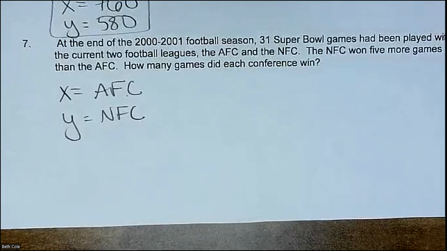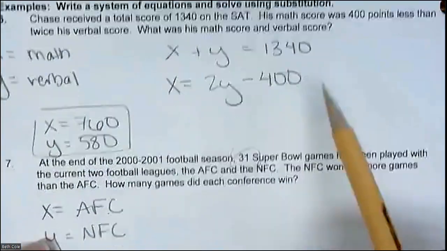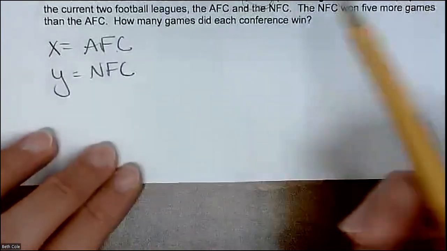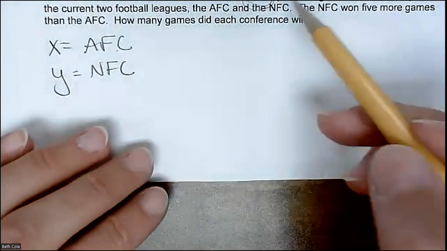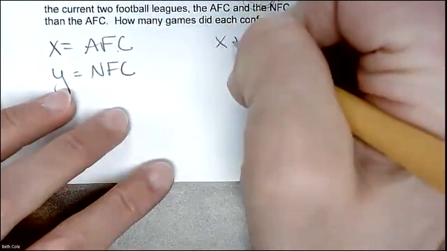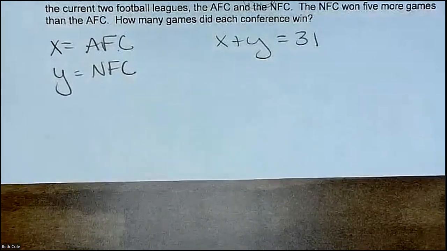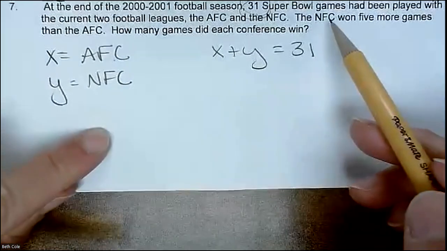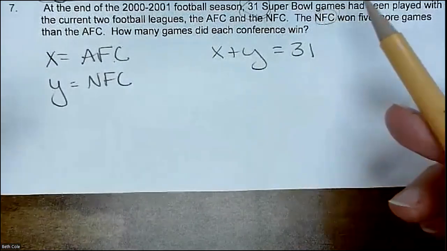The first thing is, what are the two items? Like, what are the two things going on? And they played 31 games. So just like this score was 1340, what's our first equation? If they played a total of 31 games. Good, perfect. Thank you. X plus Y equals 31. It was a total of 31 games. X plus Y is 31. Now this is going to be the one that's a little tougher. NFC, which one did we say was NFC? What letter did we give that?